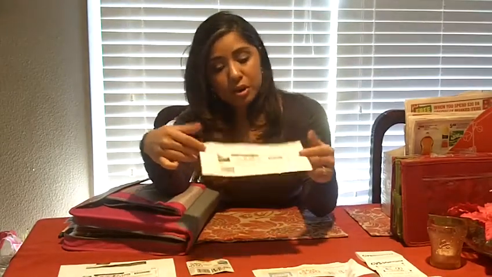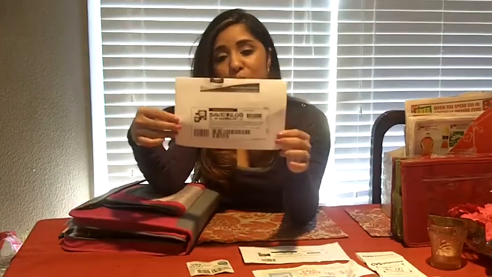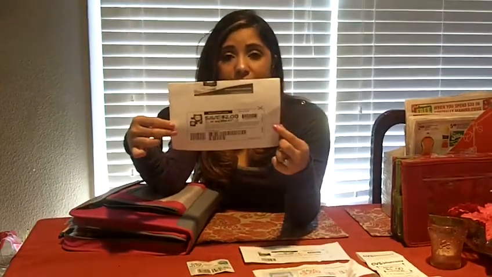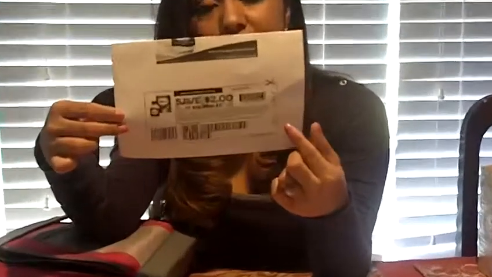So this is what a store printable coupon looks like, and this is going to be a manufacturer printable coupon. Once again, it's the same way, except at the top it's going to say manufacturer coupon. It's going to do the same thing: expiration date, amount, and the size and quantities you can use this on. So those are just some ideas that you have for the coupons.